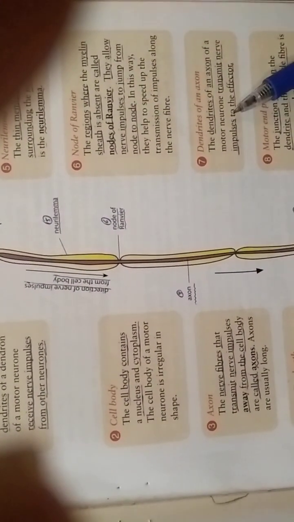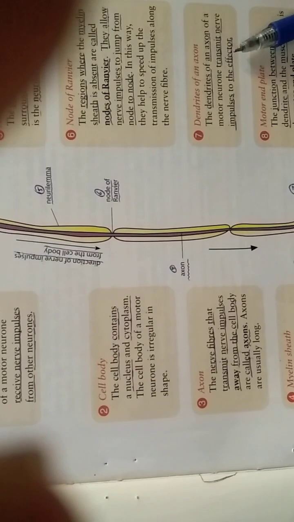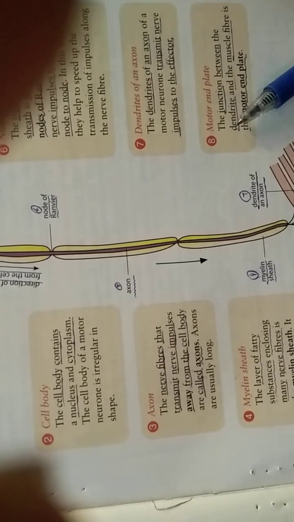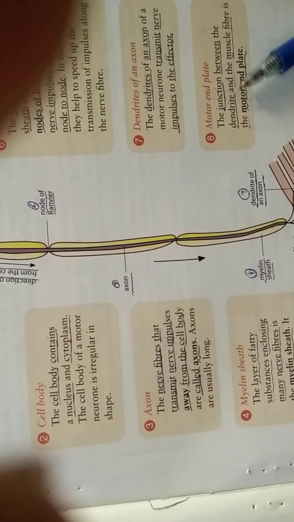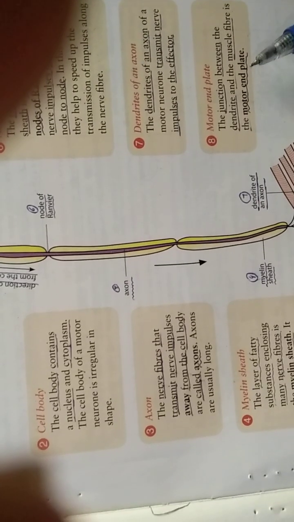Dendrites of an axon: the dendrites of an axon of a motor neuron transmit nerve impulses to the effector. Motor end plate. The junction between the dendrites and the muscle fiber is the motor end plate.